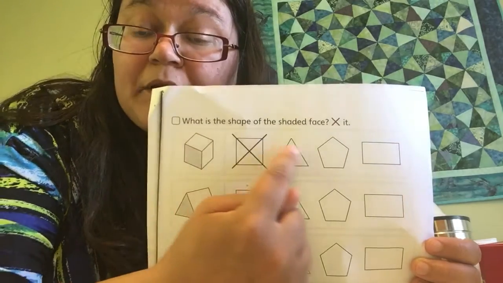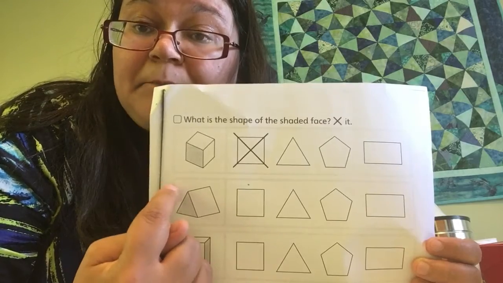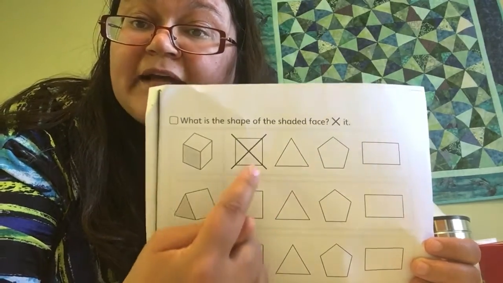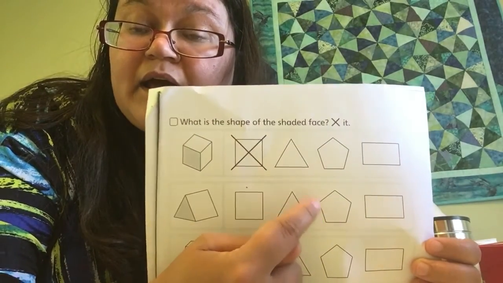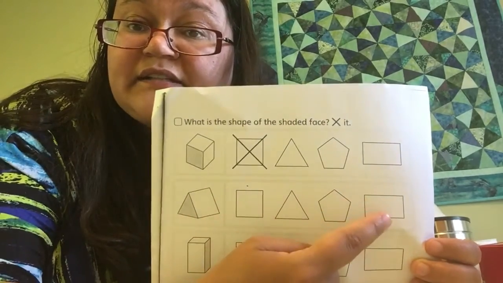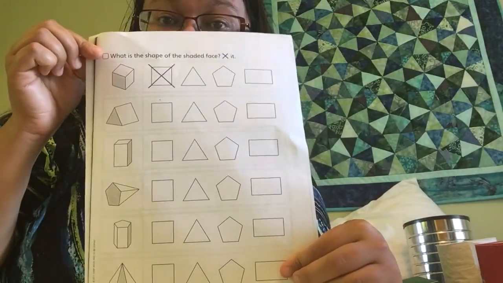Pero para la pregunta, yo solo necesito escribir para la parte tienen gris. So I'll only put an X for the triangle. Entonces yo solo escribir el X aquí y no aquí porque no tienen gris. Okay? So this is the second worksheet you need to do.